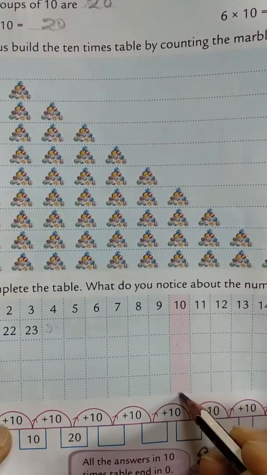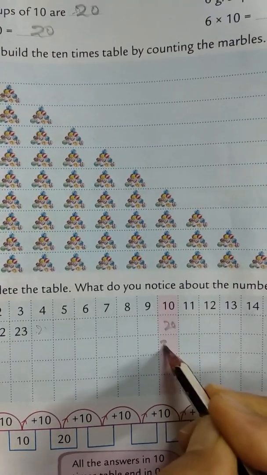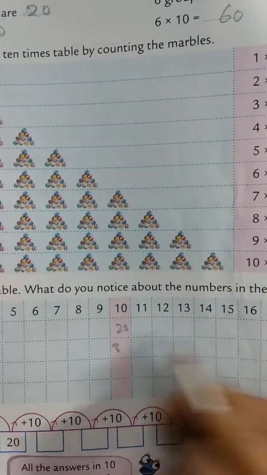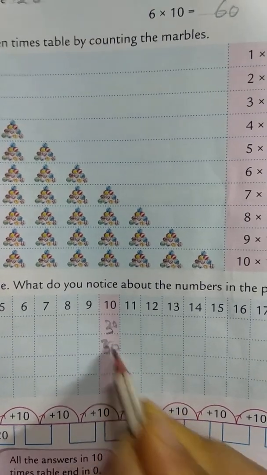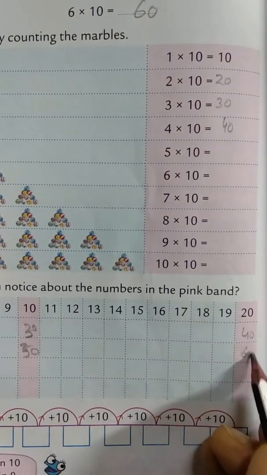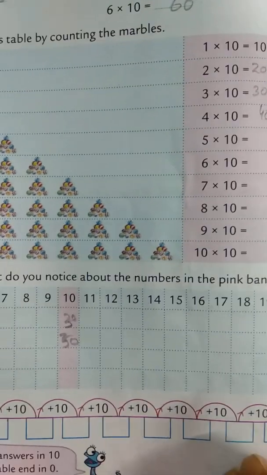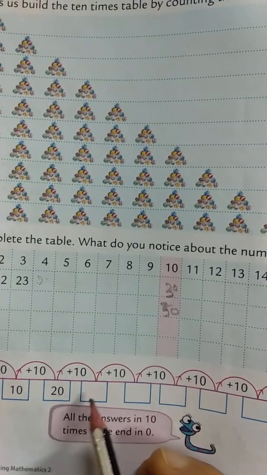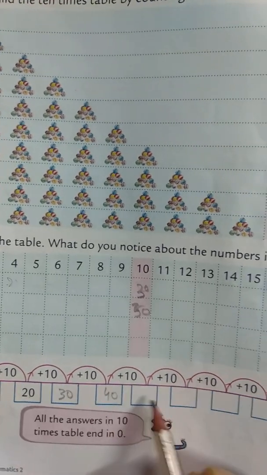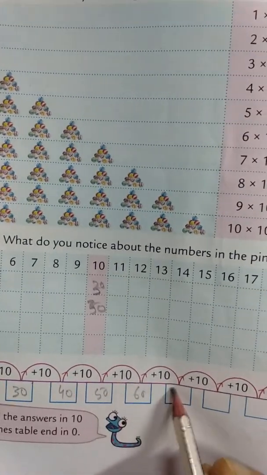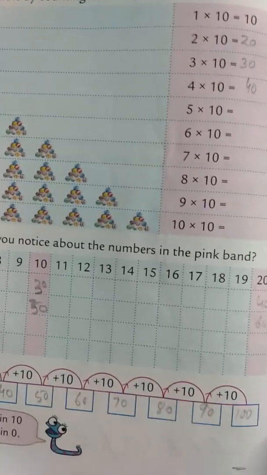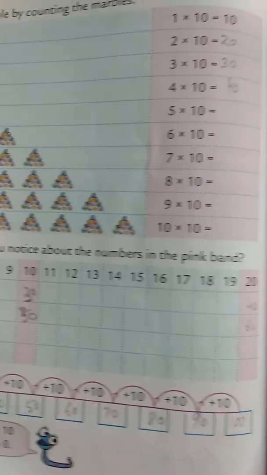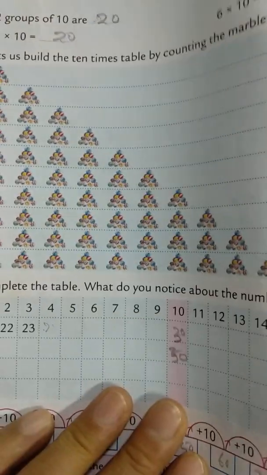Whatever will come in this pink line, 10, 20, 30, and here 20, here it will be 30, and here it will become 40, here it will become 50, and on that side it will become 60. Whatever is coming in the pink line will give you the 10 table. And in addition, 0 plus 10 is 10, 20, then 30, 40, 50, 60, 70, 80, 90, 100. 10 tens are hundred. So this way you can do this page for table 10.